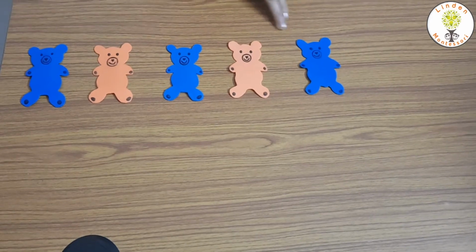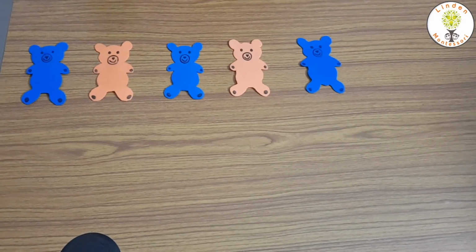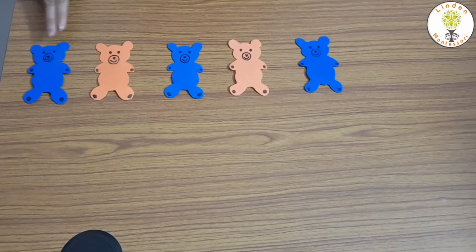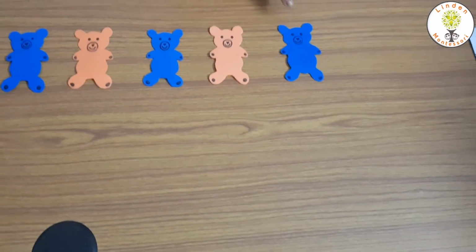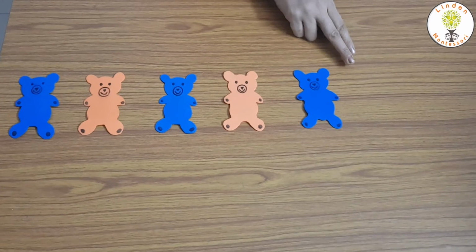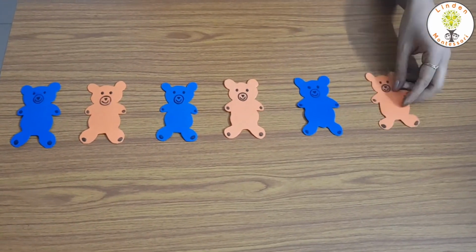Look, we made a pattern. A blue bear, an orange bear, a blue bear, an orange bear, a blue bear, and what comes next? An orange bear.